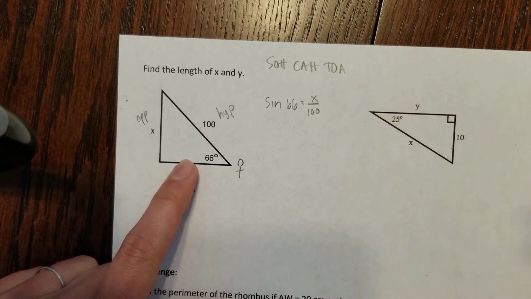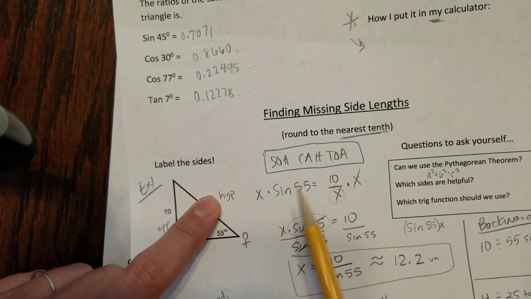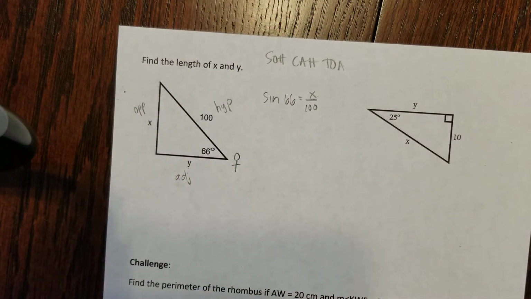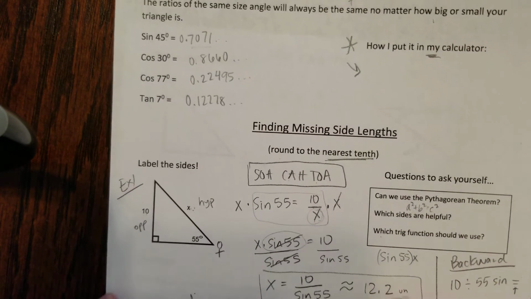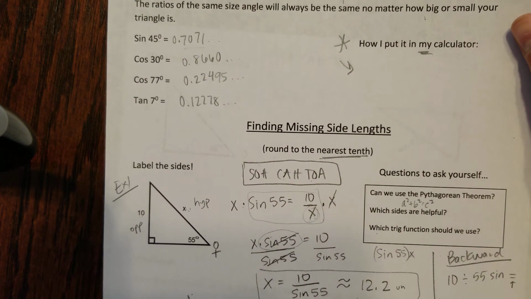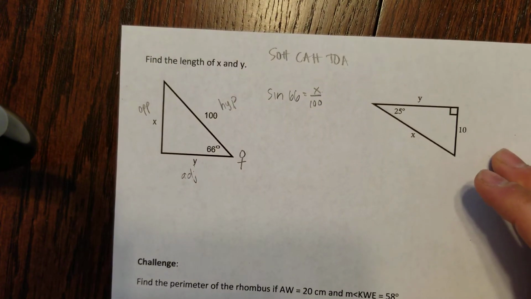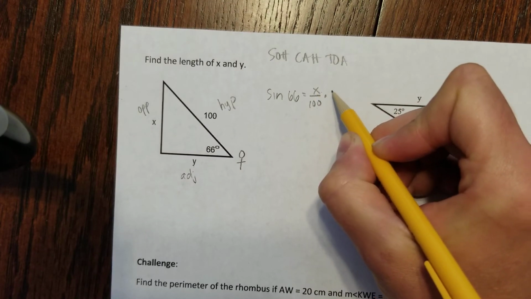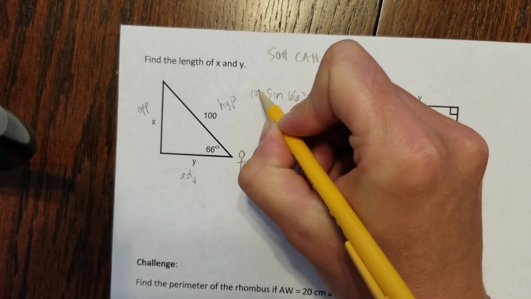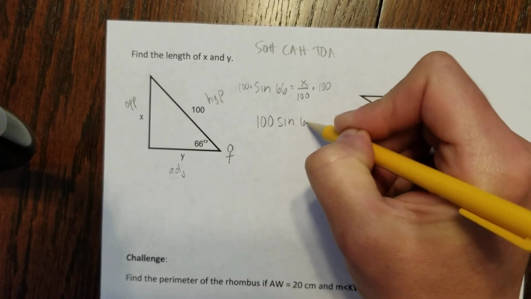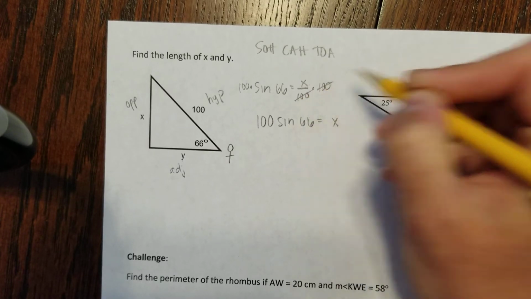All right, this problem is a little bit different from this one because you see in this first problem that we did, x was in the denominator, but this time x is in the numerator. So when we did this first problem, we got x out of the denominator by multiplying by x. We're going to use a similar process, except we don't have to get x out of the denominator. We need to get rid of the 100. So instead of dividing by 100, we're going to multiply by 100. Okay, so that gives us 100 times the sine of 66 equals x, because those 100s will cancel.